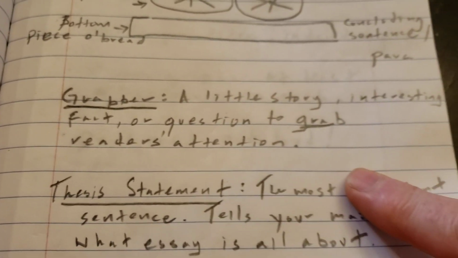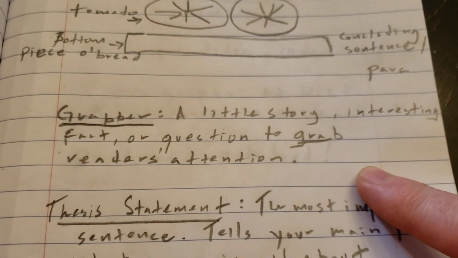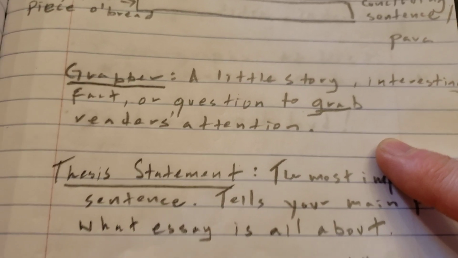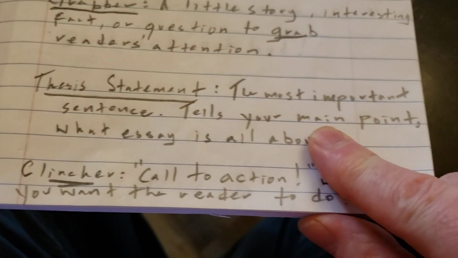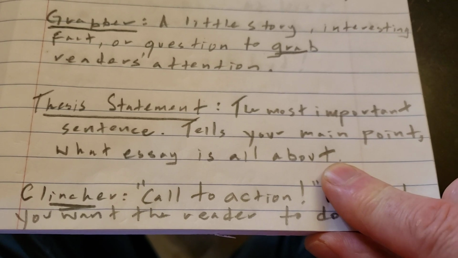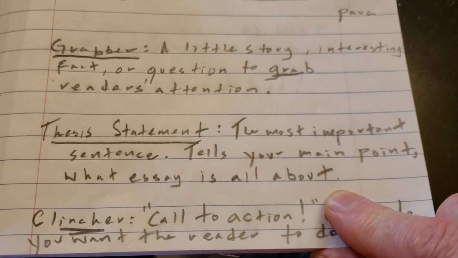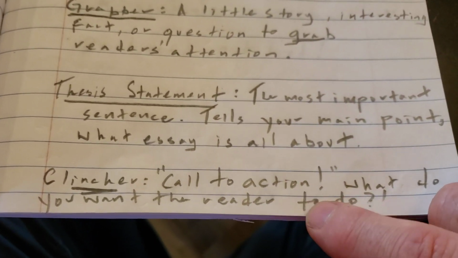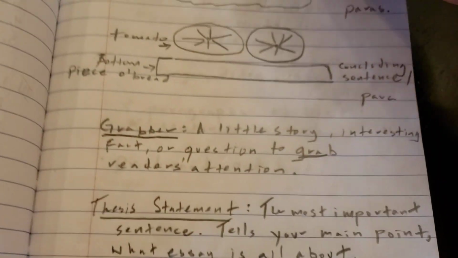Your grabber: think of a little story, an interesting fact, or a question to grab your reader's attention. Remember, the thesis statement is the most important sentence. It tells your main point, what your essay is all about. And then that clincher, think of it as a call to action. What should your audience go and do?